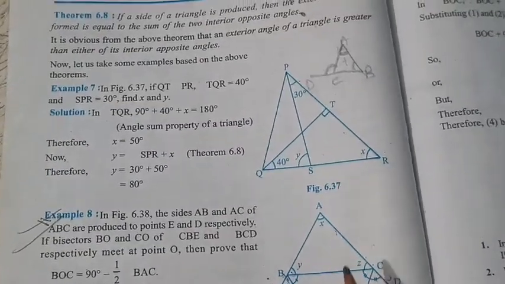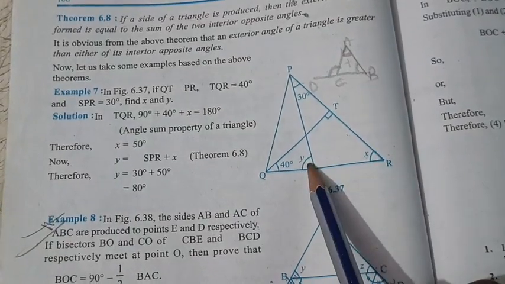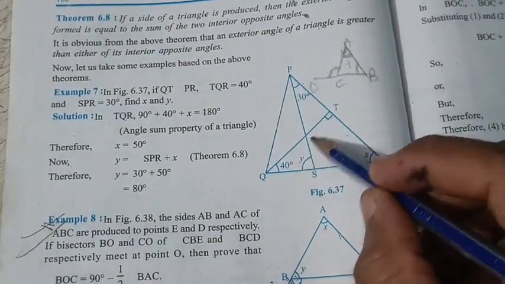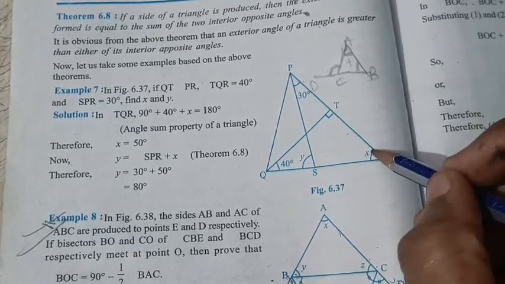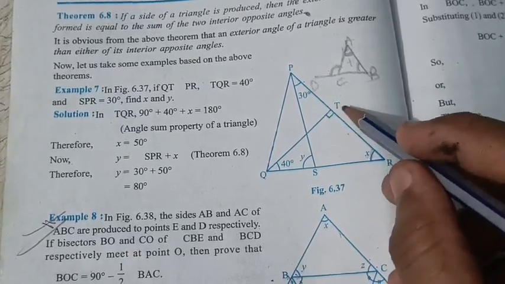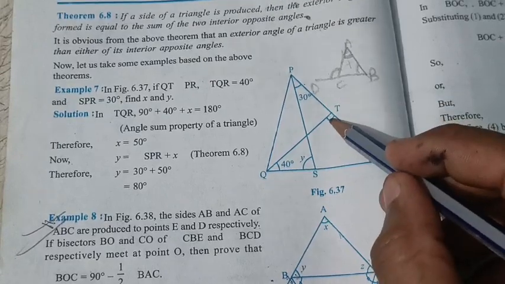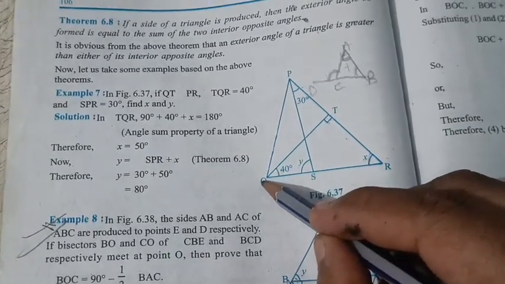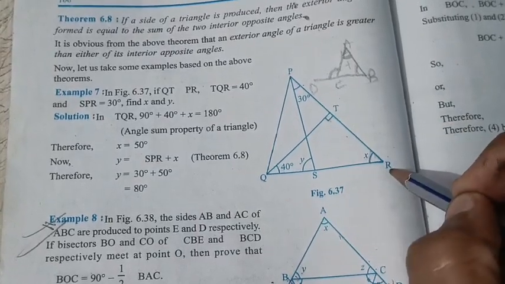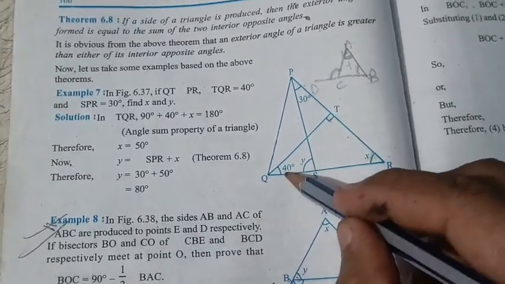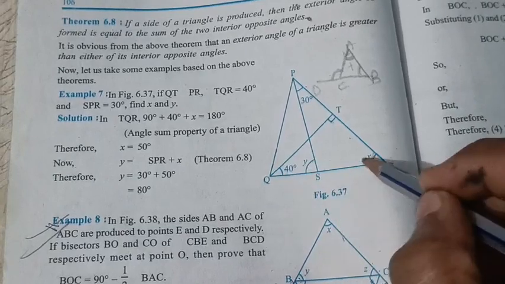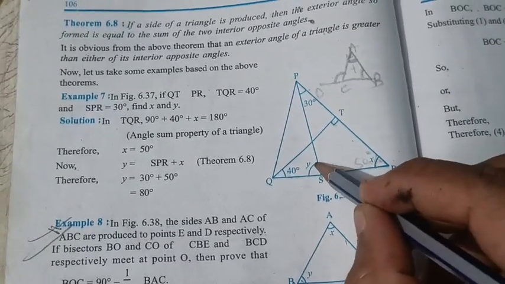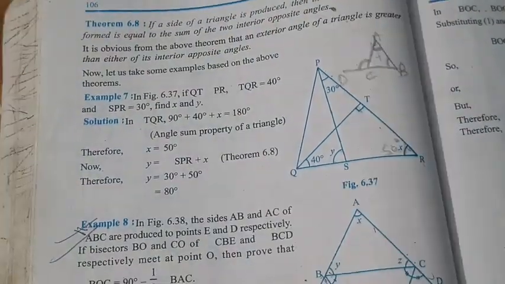Now again see example 7, you have to find x and y. Can you find this angle? For angle x, we know the first angle is 90 and the second angle is 40 degrees in triangle QTR. So 90 plus 40 is 130, and 180 minus 130 becomes 50 degrees.